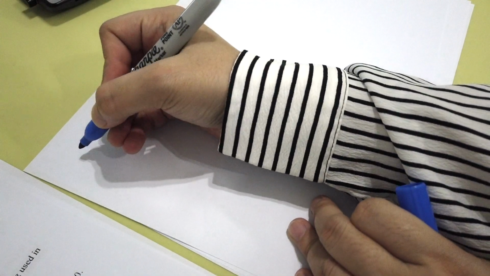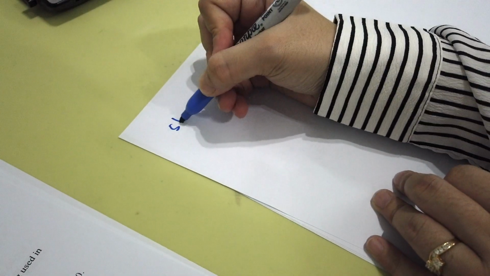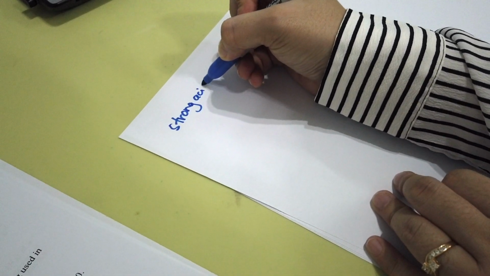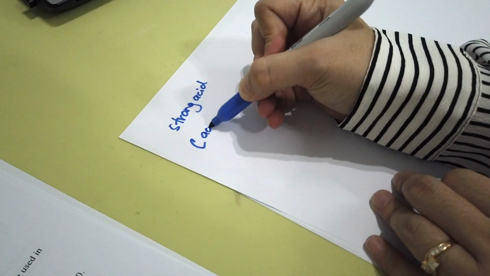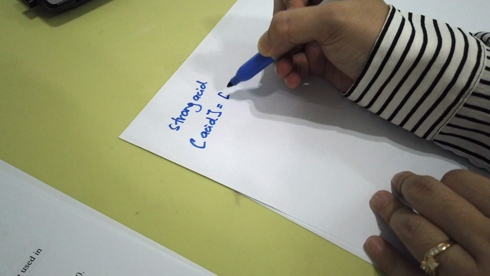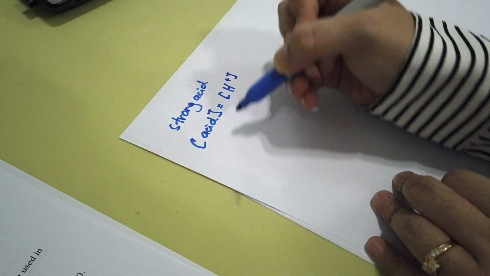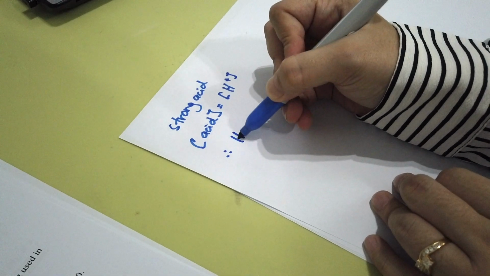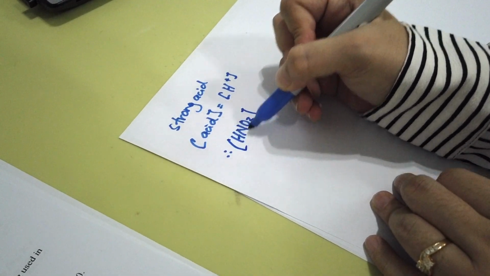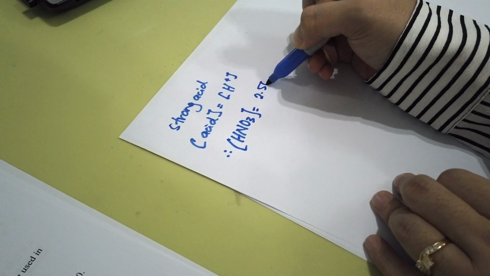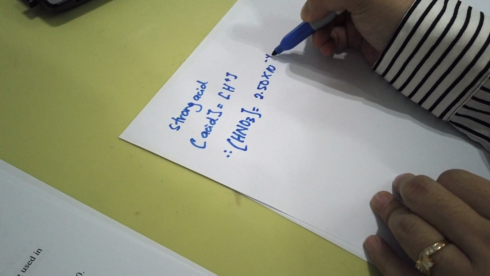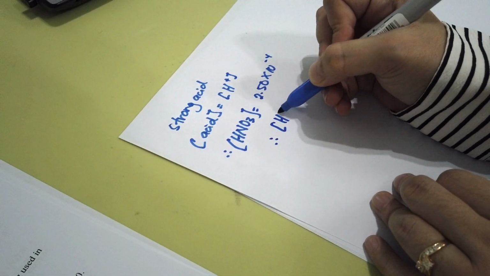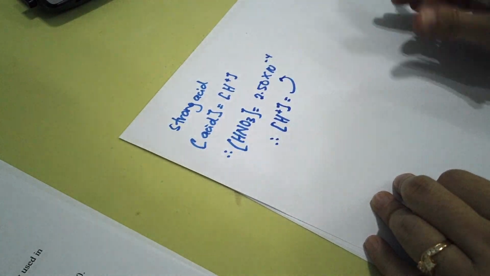When you have a strong acid, the concentration of acid is equivalent to the concentration of H⁺. It states here that the concentration of HNO3 is 2.50 times 10 to the power of negative 4. Therefore, the concentration of H⁺ is the same value.